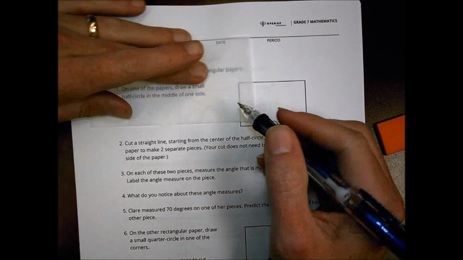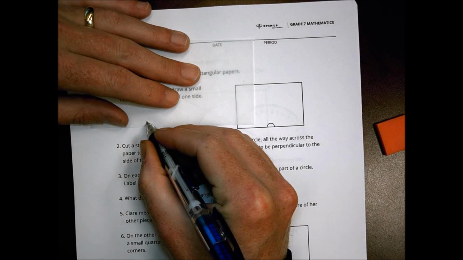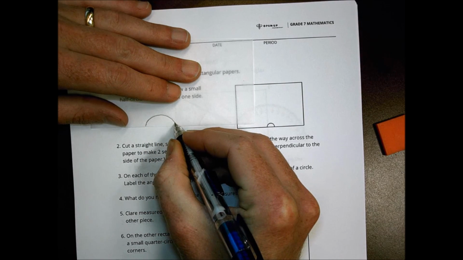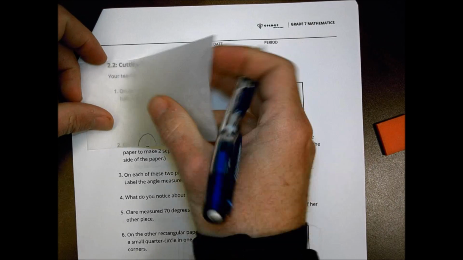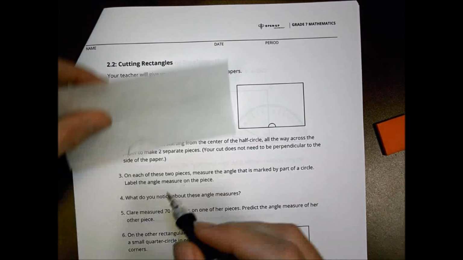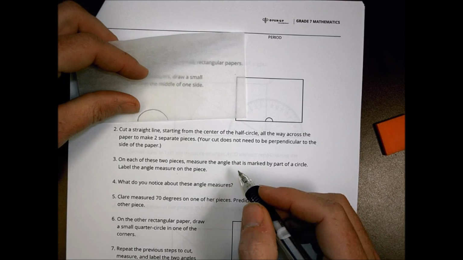Okay, so here's my paper. Let's draw a half circle from here to here. Awesome. There's my half circle on that paper. Looks great. Cut a straight line starting from the center of the half circle all the way across the paper to make 2 separate pieces.